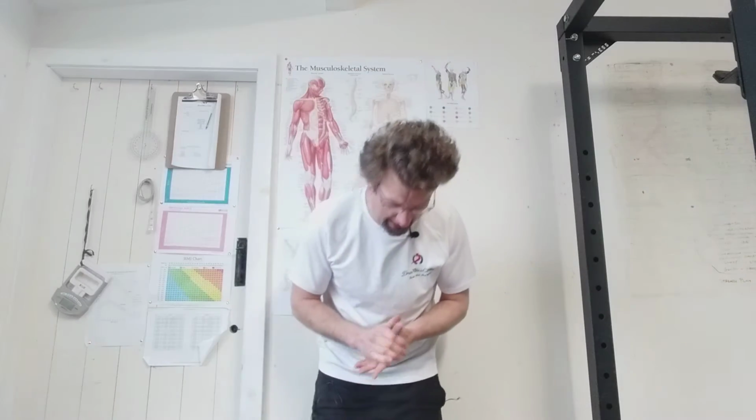If I bend and twist, now I can create an impingement. And the one that you hear quite a lot is, oh, I dropped my pen, I bent down and twisted to get it, and that hurt my lower back, okay?